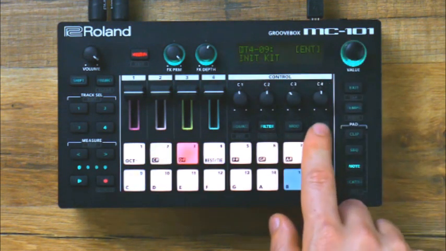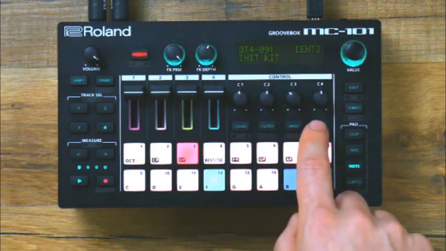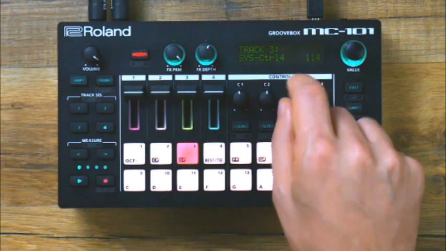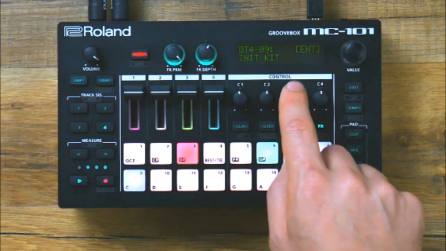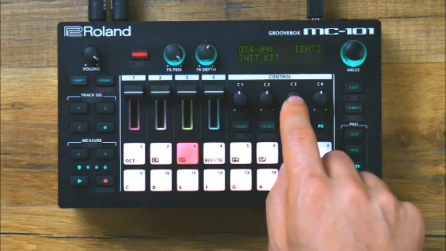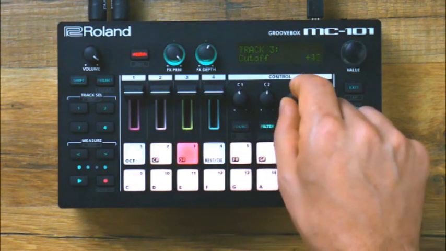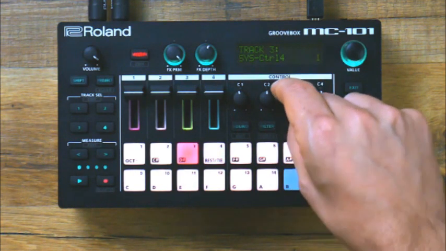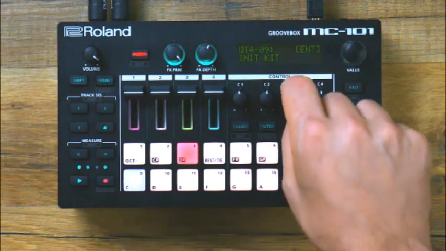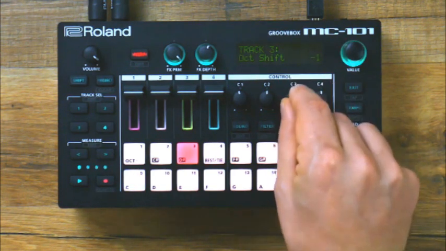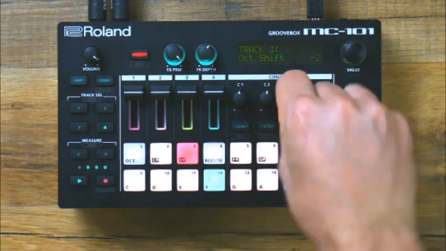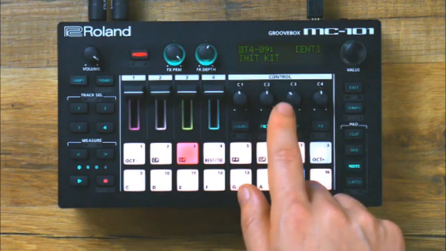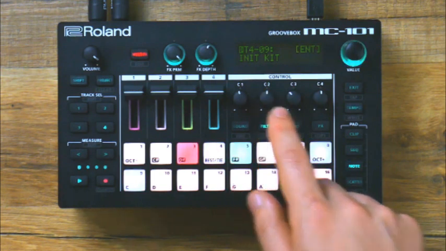But if I go to a different page, say page effects, it's now controlling system control 4, which is a dedicated routing attached to the sound. Same thing with the mod page. And this is useful if I want to control different aspects of the sound for different instruments at once.